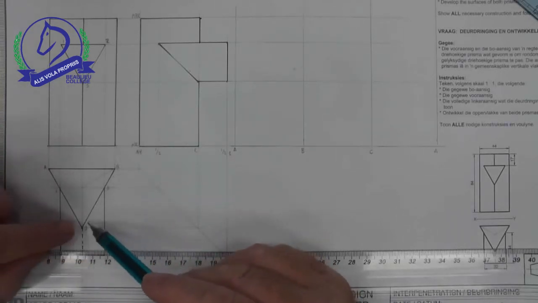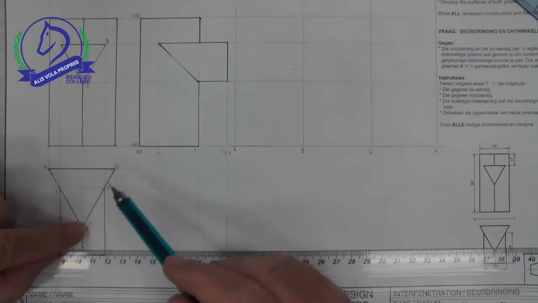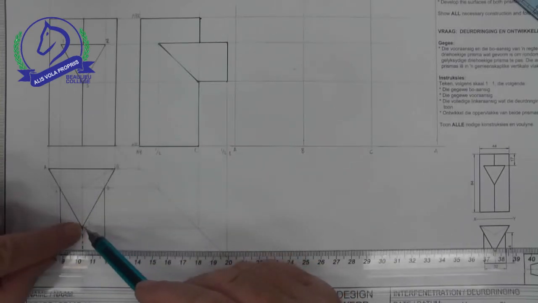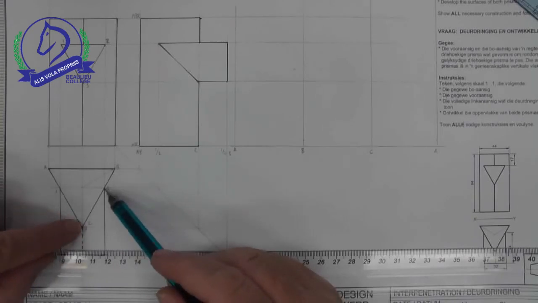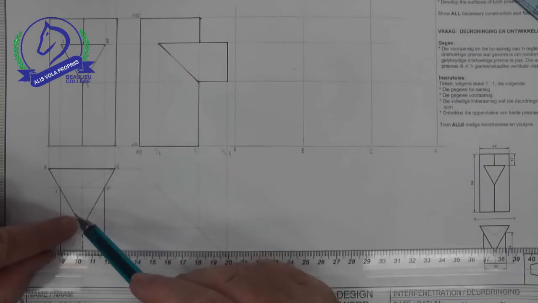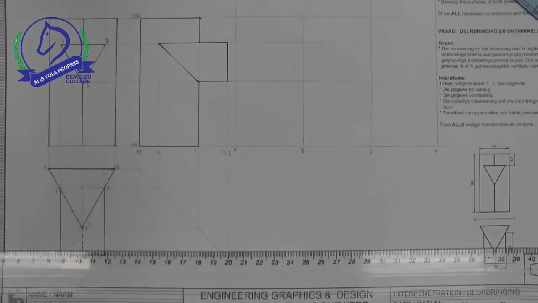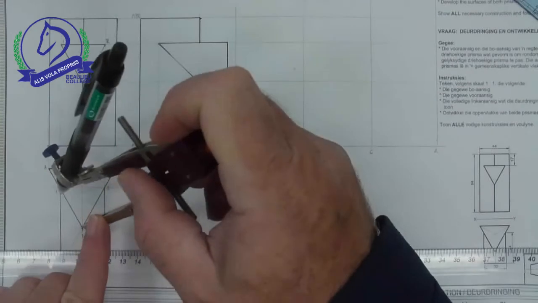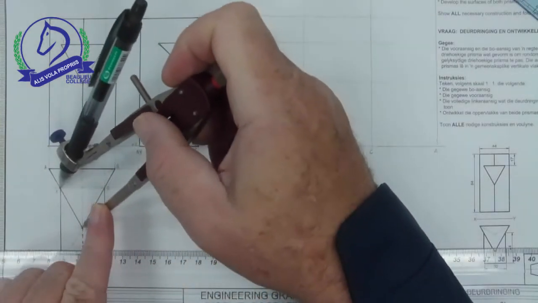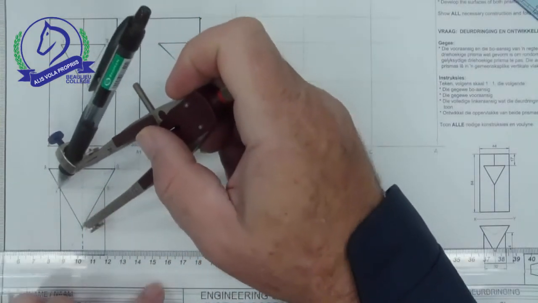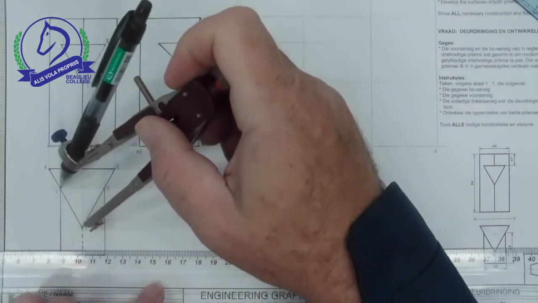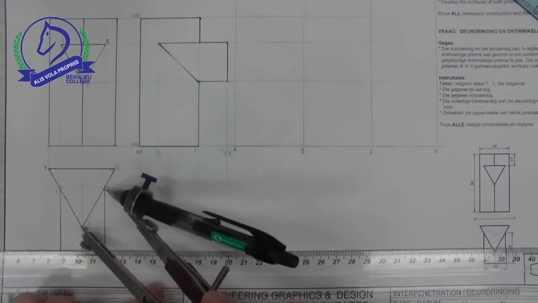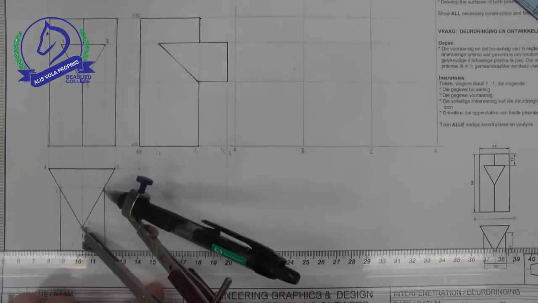We need to use this true shape. So what we need to do is measure the distance to find points 1 and 2 along these lines. Now because this shape is symmetrical, we just need to measure one side and we can mark it off the same on the other side. So here, if I take this distance with my compass, there is the distance from C to 1. It'll be the same, as you can see there, to 2.